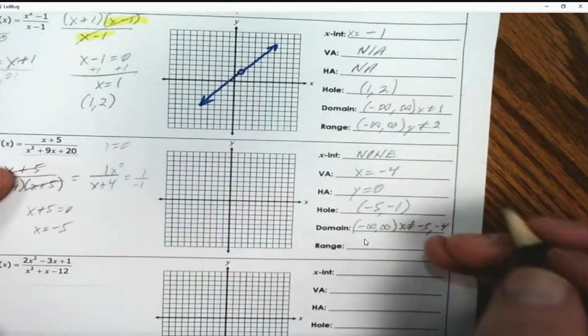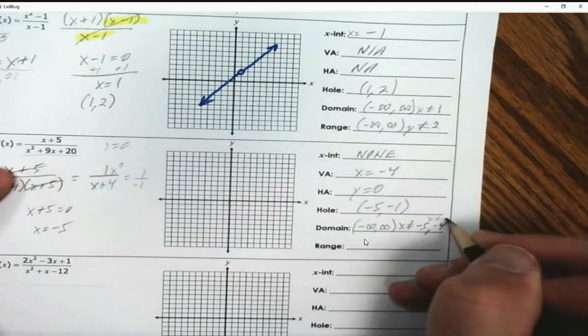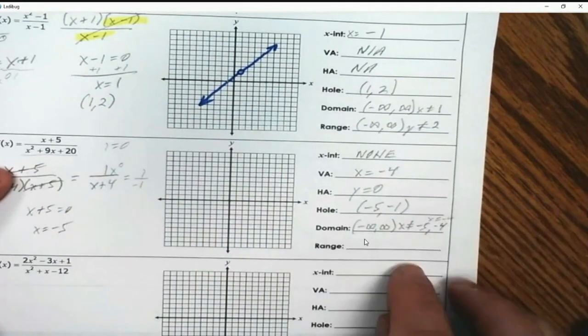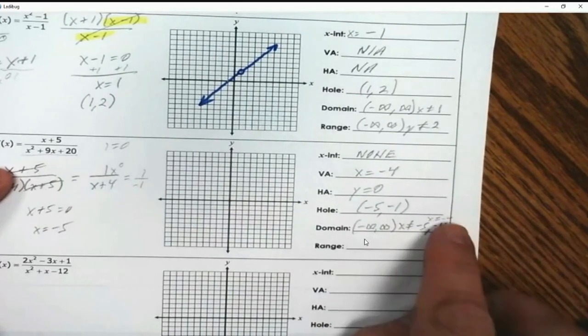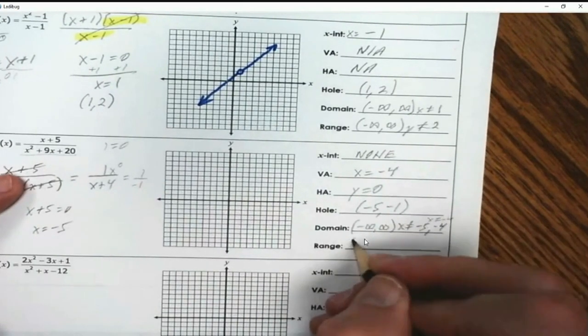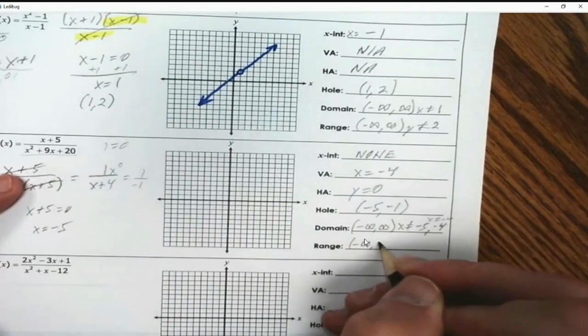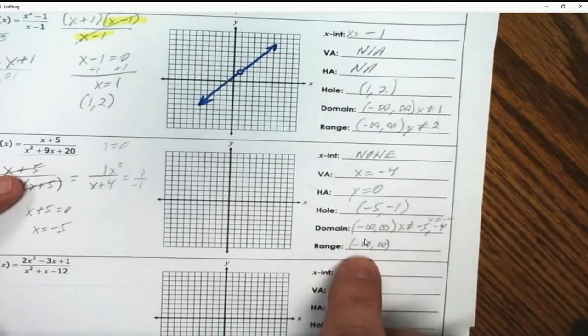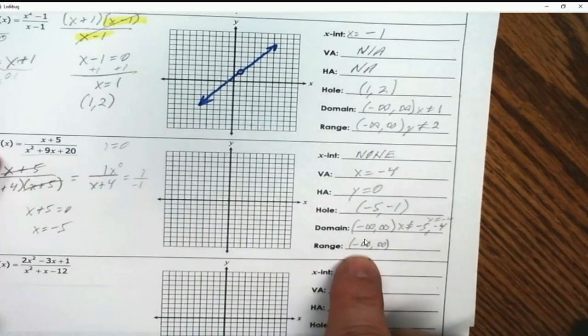For x not equal to negative 5 or negative 4, I would write that again. I ran out of room, so I would write it twice, negative 5, negative 4. The range is negative infinity to infinity. We see that on a lot of these, right?